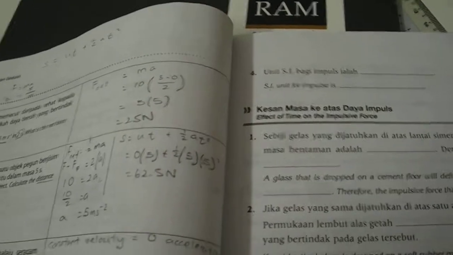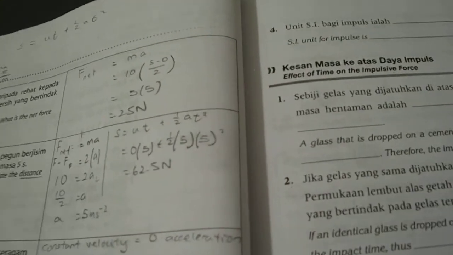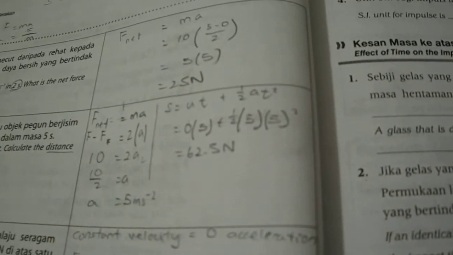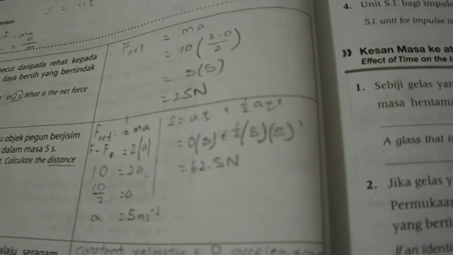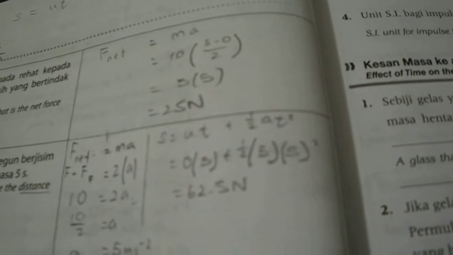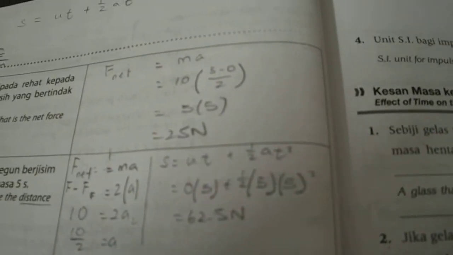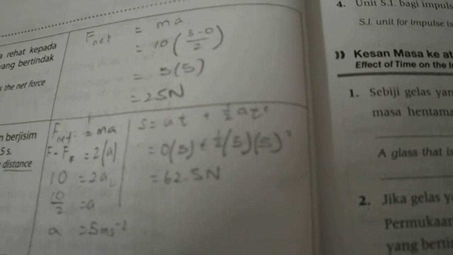Since we already have that, and since we've already learned about linear motion equations in chapter 2.1 of Physics Form 4, you have this equation: s equals ut plus 1/2 at squared. s is for displacement, u is for initial velocity, t is for time taken, a is for acceleration.